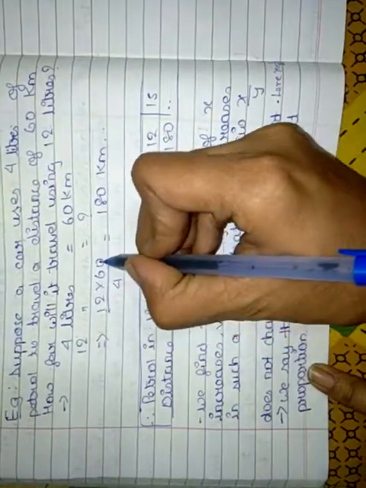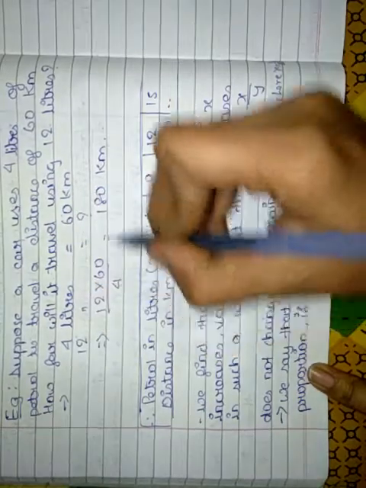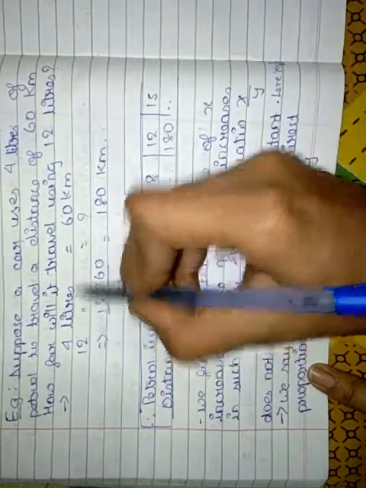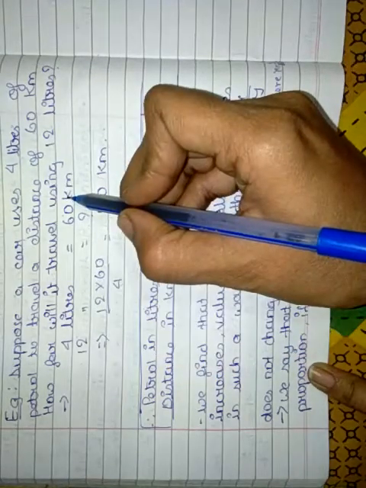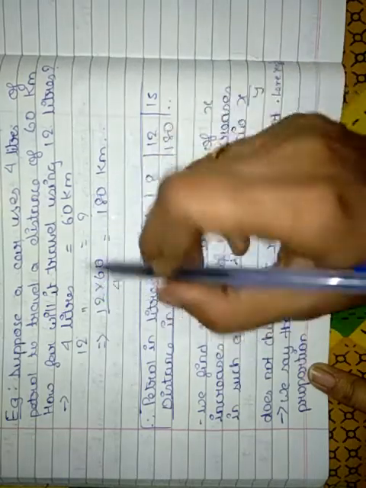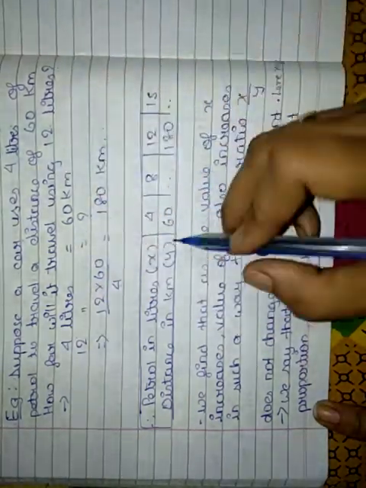12 multiplied by 60, divided by 4. That will give you 180 kilometers. So in 4 liters, the car is traveling 60 kilometers. So in 12 liters, it will travel 180 kilometers. That is how we are doing cross multiplication.